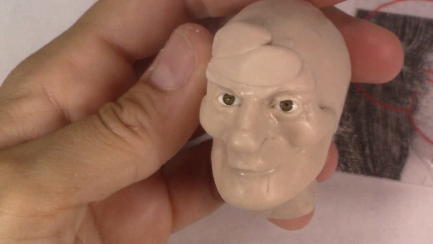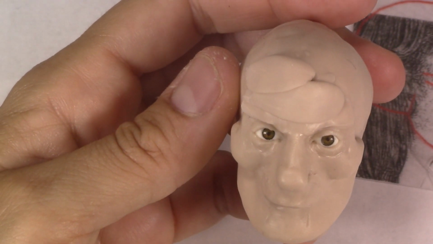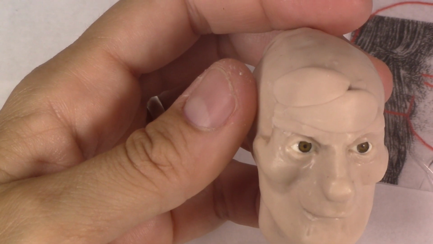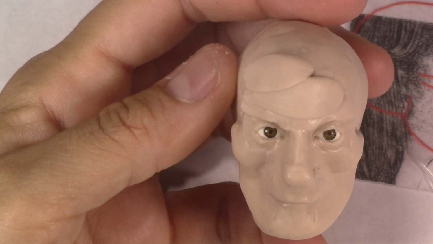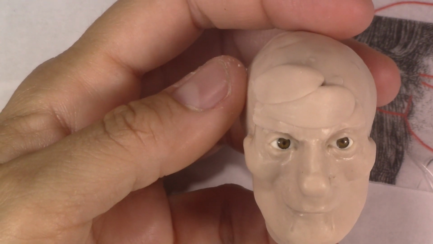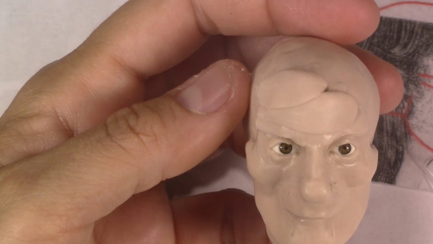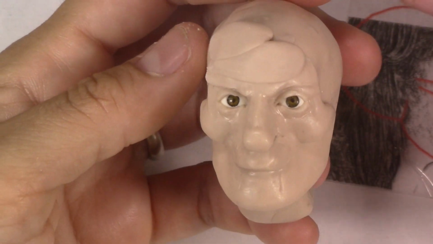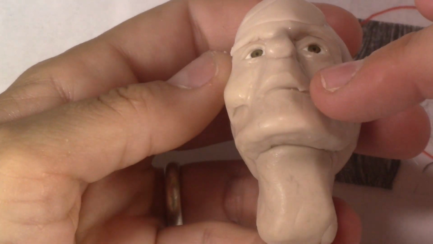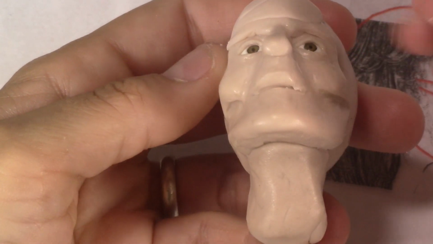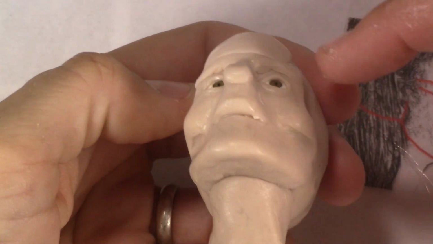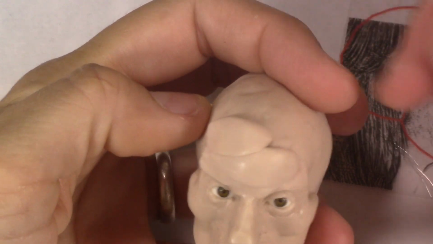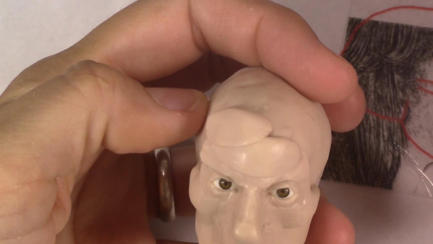So just adding some forehead here. Not really a shape, but I'm just not adding only on the center so it doesn't look so weird. So I'm kind of adding everywhere in the forehead, and then I'll do the shape of her forehead after. Make sure it's rounded as well. Same thing I did here. You keep it rounded and make sure that the forehead is also rounded in here.